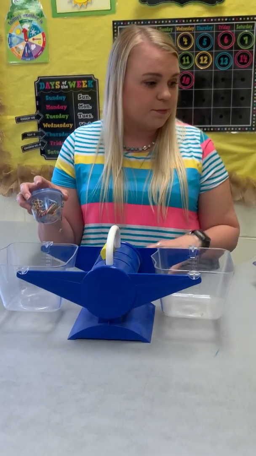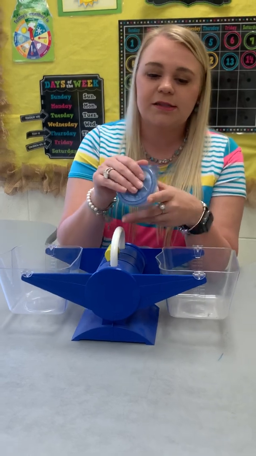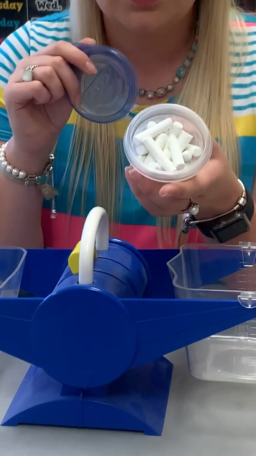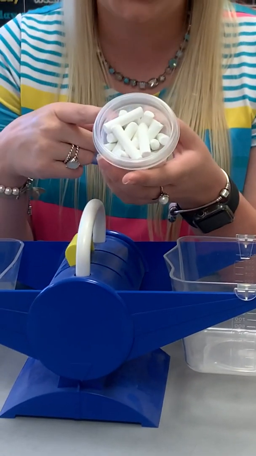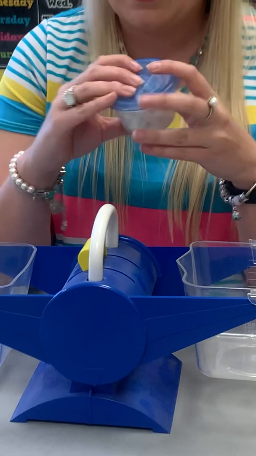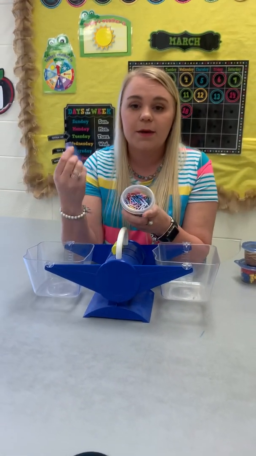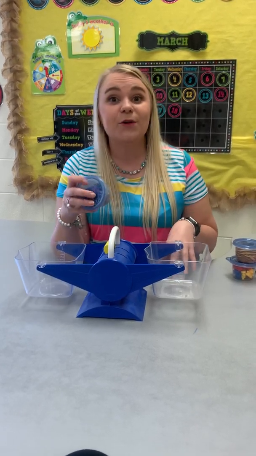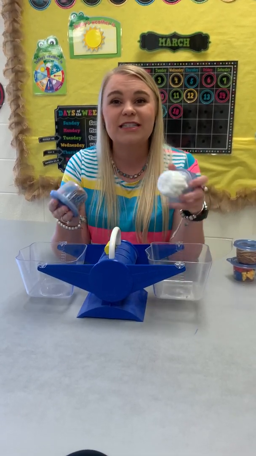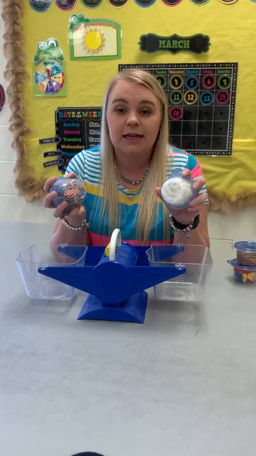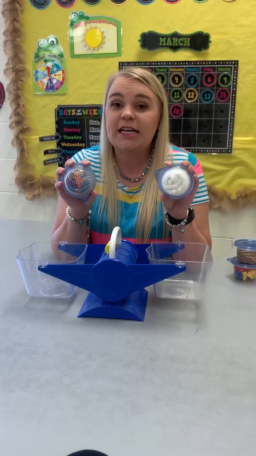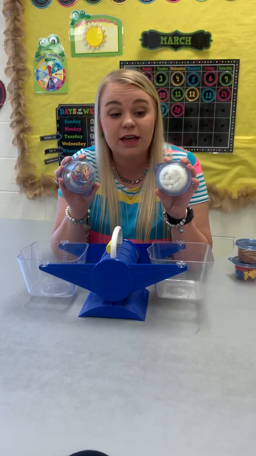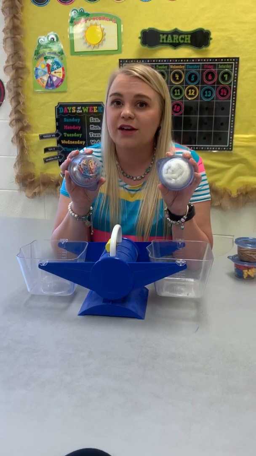I have one more cup left. In this cup, there's pieces of chalk. Now we're going to test to see if the chalk is heavier than our cup of paper clips. I want you to make a prediction. Remember, when we predict, we make a guess. I want you to make a prediction. What group of objects do you think is going to be heavier?